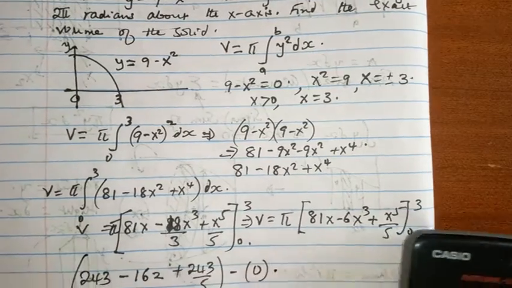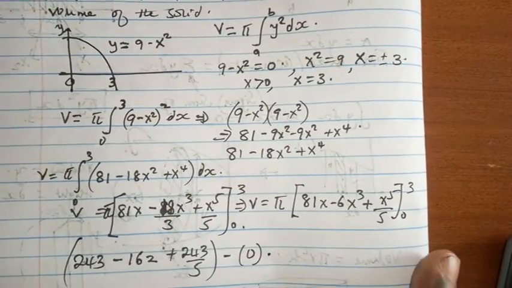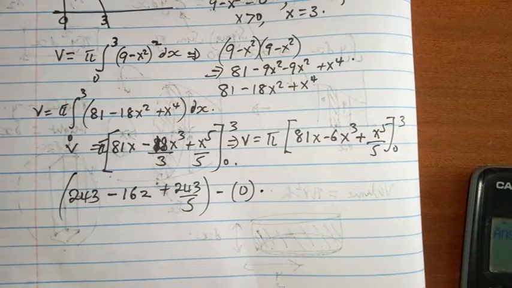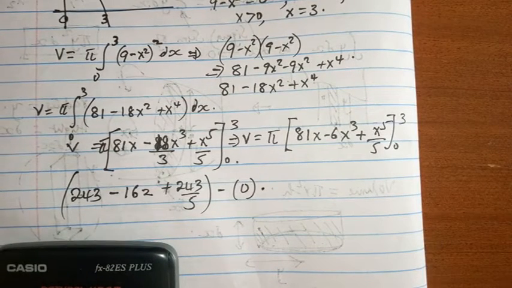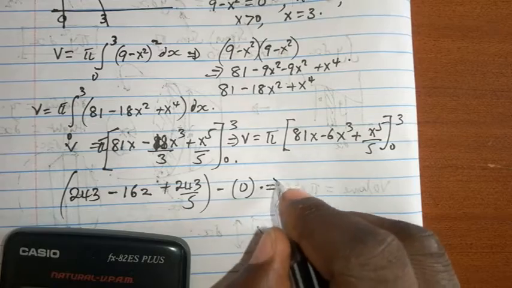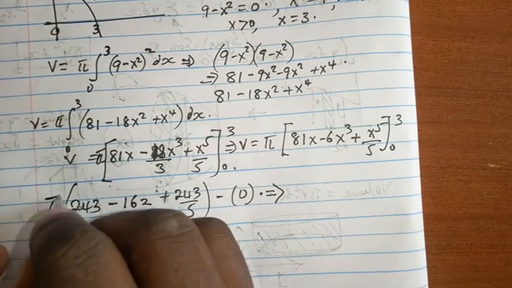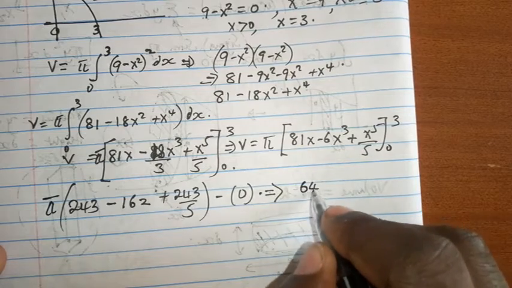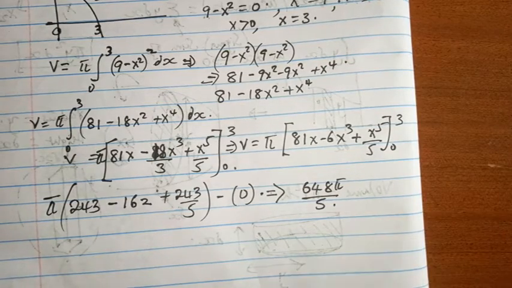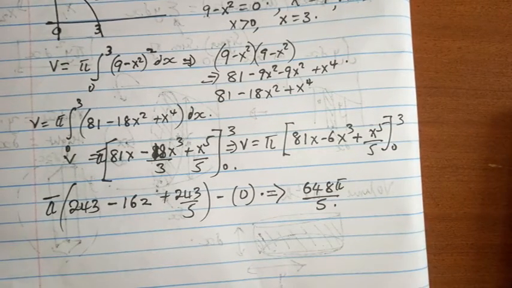So the final summation becomes 243 plus 243 over 5 minus 162, which equals 648 over 5, of course minus 0, and don't forget there is a pi there, so we have 648 pi all over 5, and that is the exact volume in units cubed.